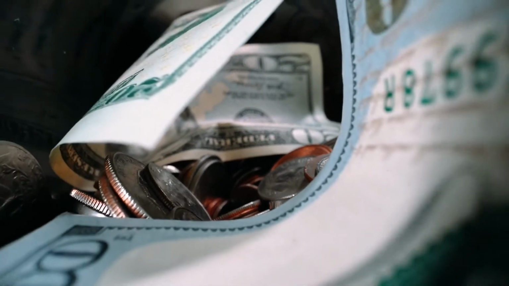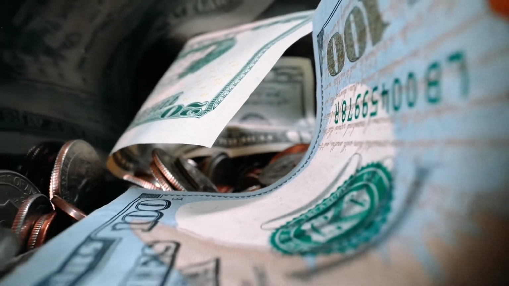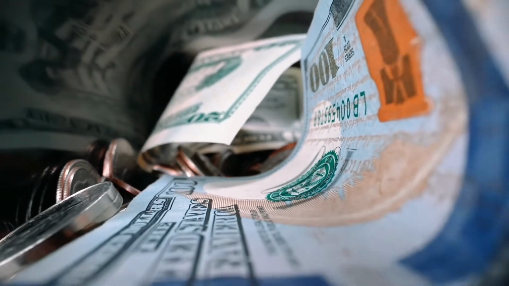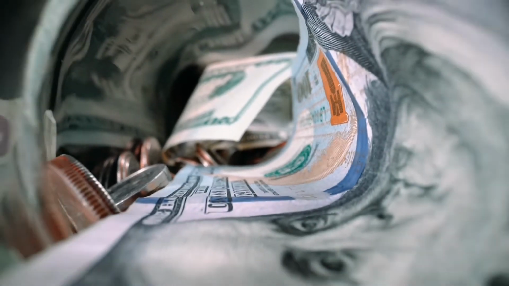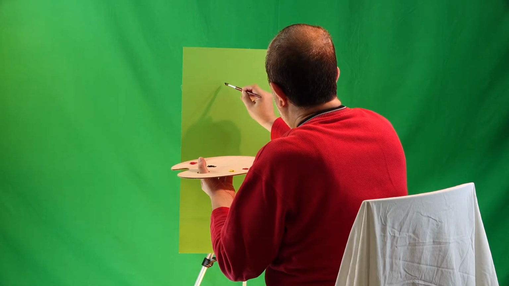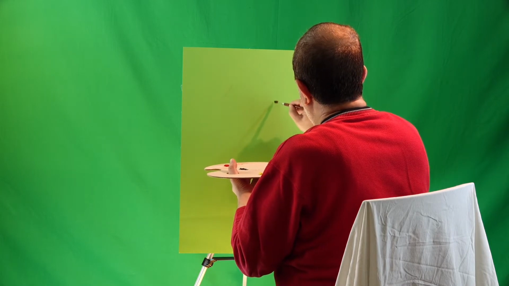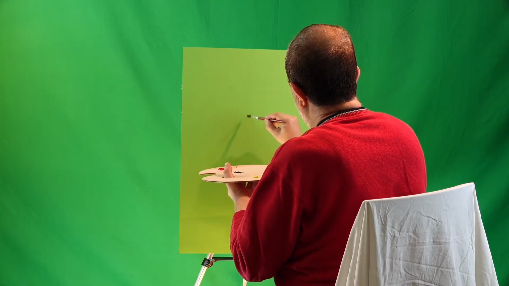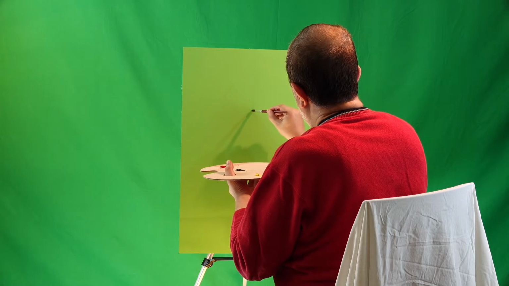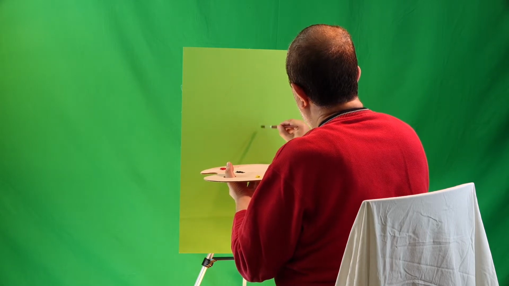First, let's start with the definition of green screen or chroma keying and how it works. So chroma key compositing or chroma keying is a visual effect and a post-production technique for compositing two images or video streams together based on color hues.